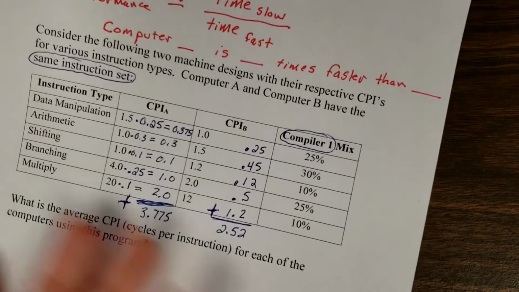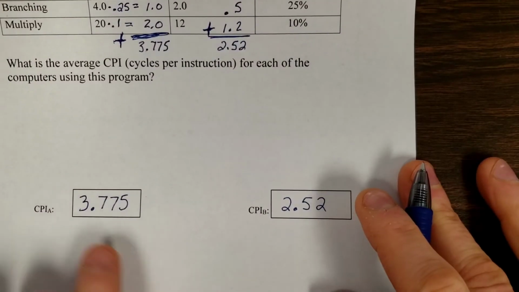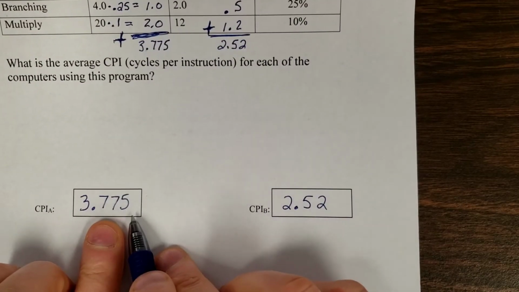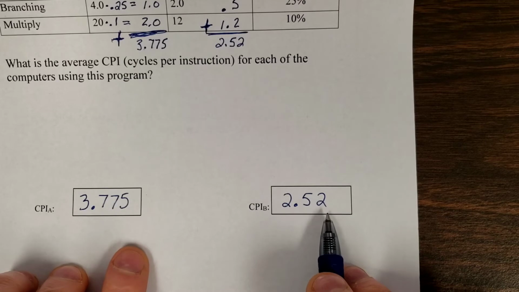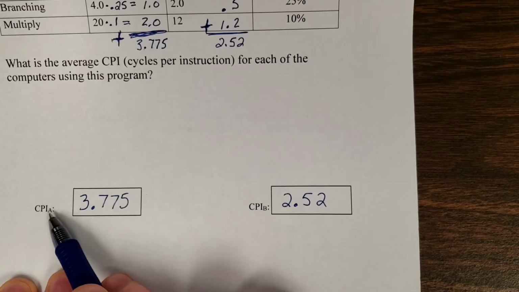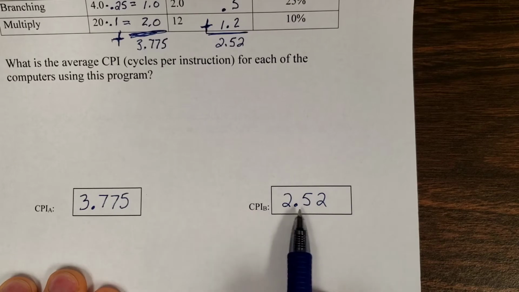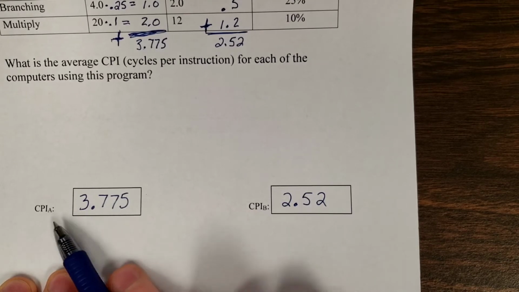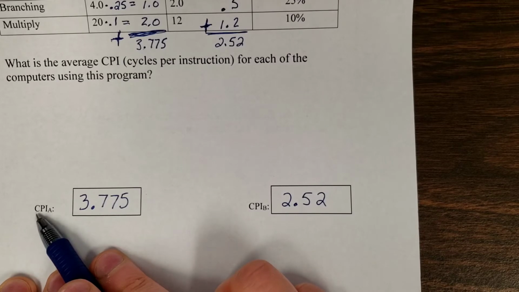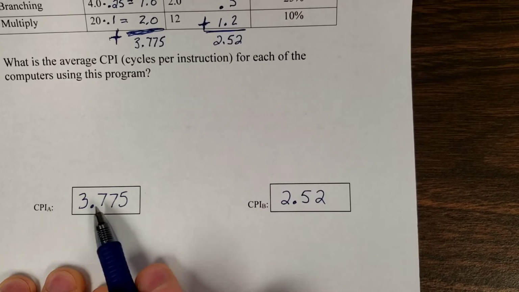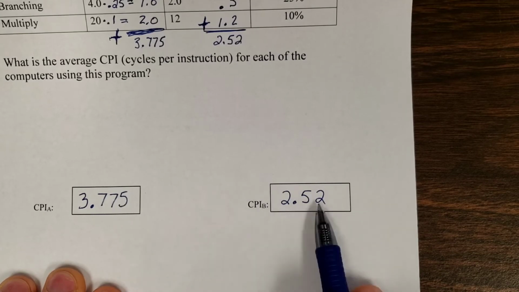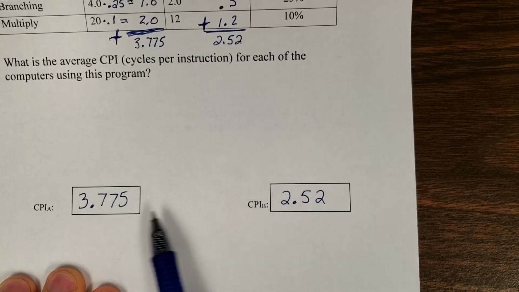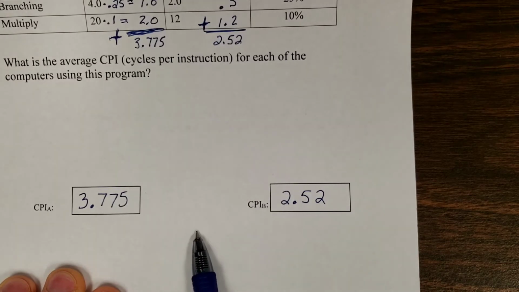Now, before we barrel along and say, well, A has such a terrible CPI on average, then B must be the faster computer. However, that's not the whole story. What if computer A was running at twice the clock rate? So it's executing these instructions at a clock rate that's twice as big. It's cycles per instruction, but if the cycle time is only half for computer A, then we still might have better performance. So the clock rate matters, and we cannot stop here to say which one's faster.